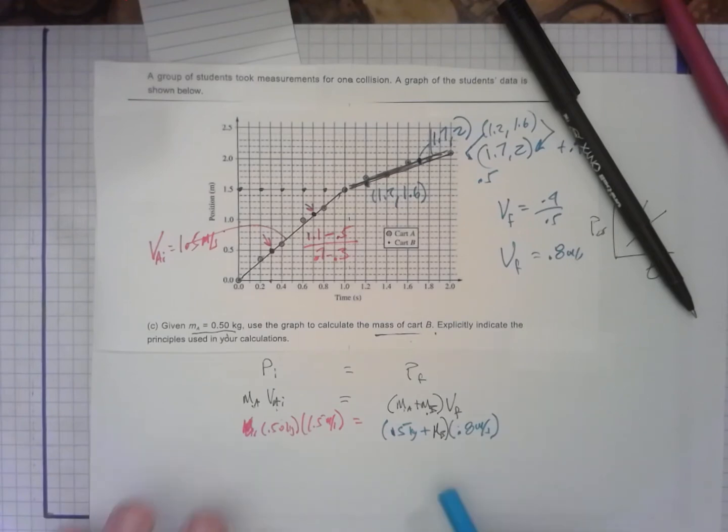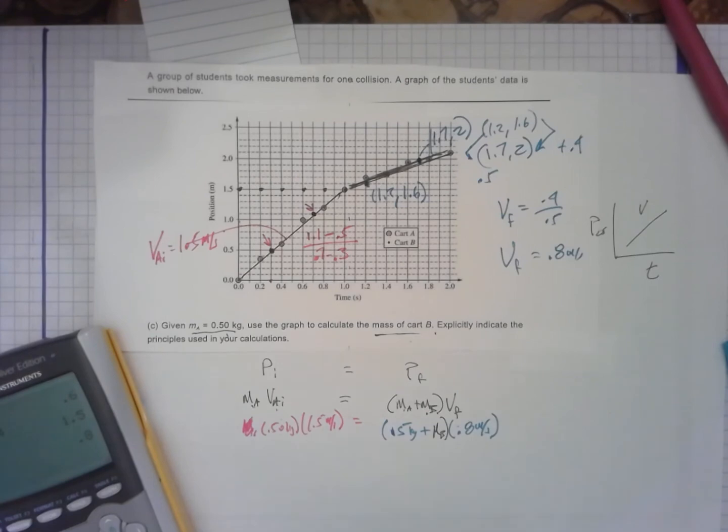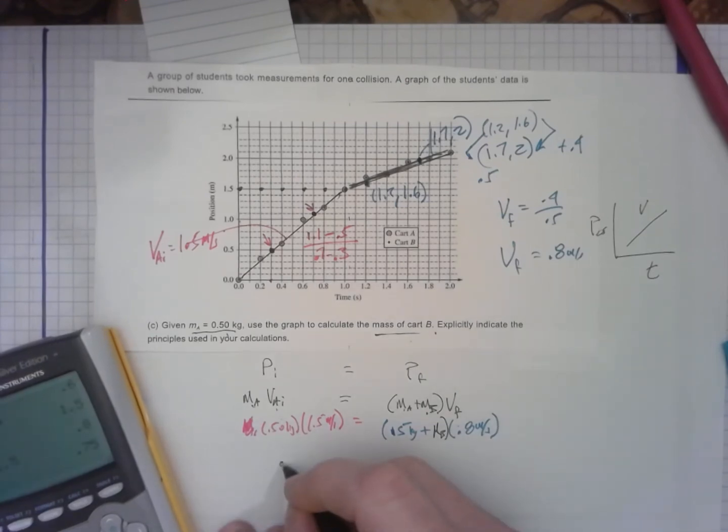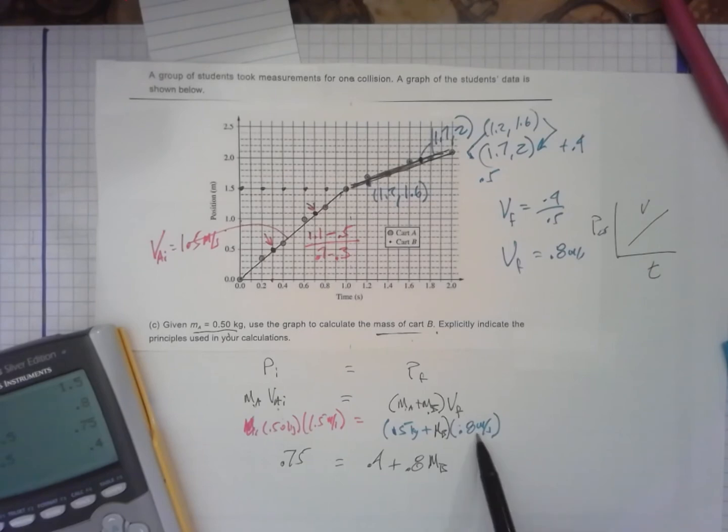We're just solving for MB over here. So we have 0.5 times 1.5. So I get 0.75 over here equals, let's distribute, 0.8 times 0.5. So I get 0.4 plus 0.8 mass B. So I just distributed that. Now I'm going to solve for that. So I'm going to subtract 0.4 from both sides. 0.75 minus 0.4.